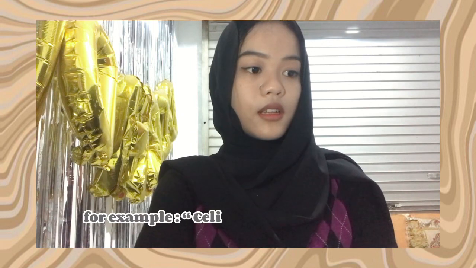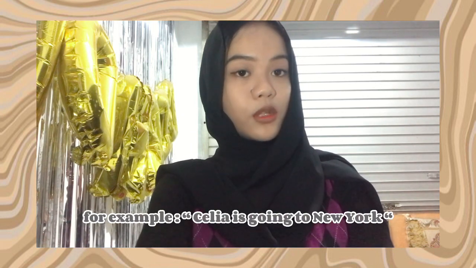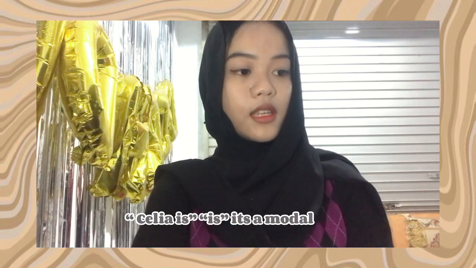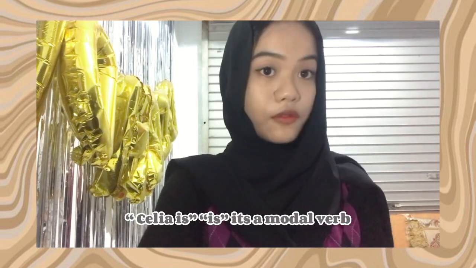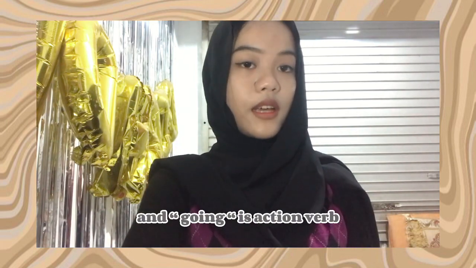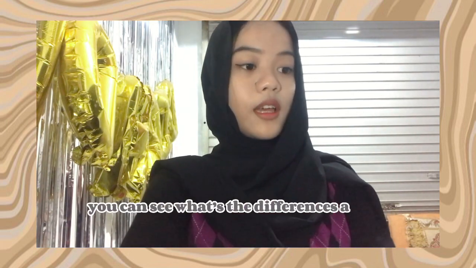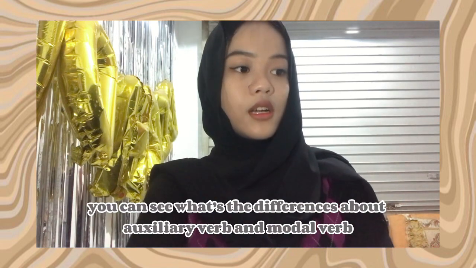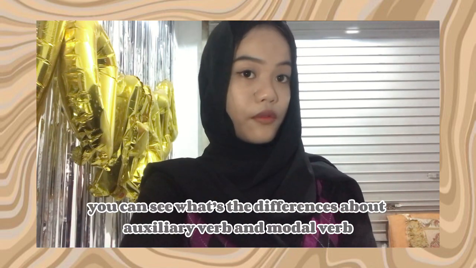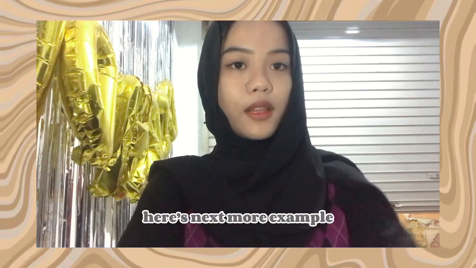For example, Celia is going to New York. Celia is the modal verb and going is the action verb. You can see the differences between auxiliary verb and modal verb. Here's the next example.